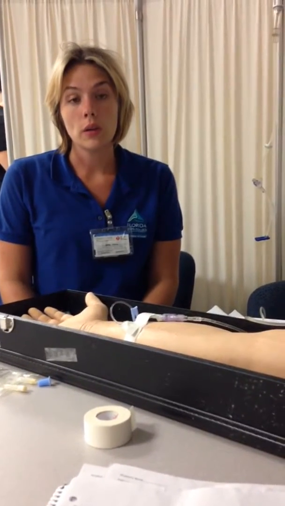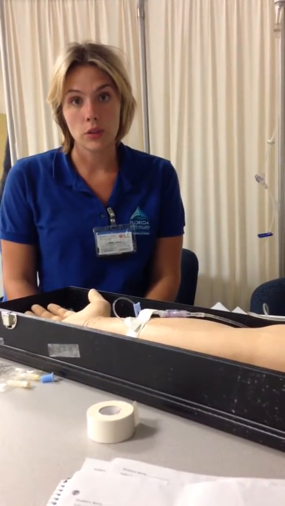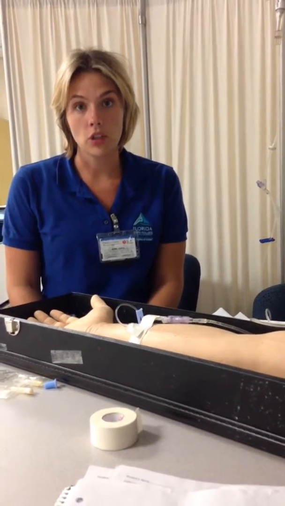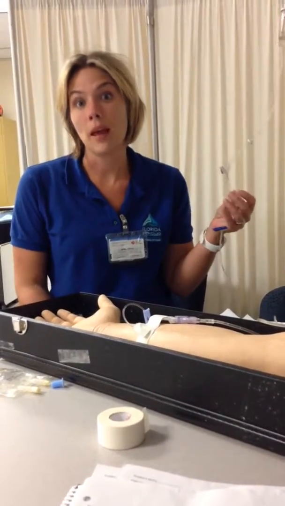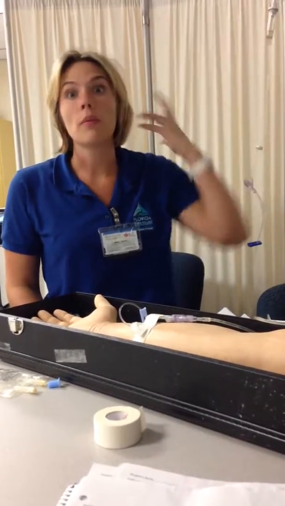April Cook, Adult Health 1, Term 2, Section 2: mini bag and IV administration, in addition to piggyback, in addition to a primary bag.